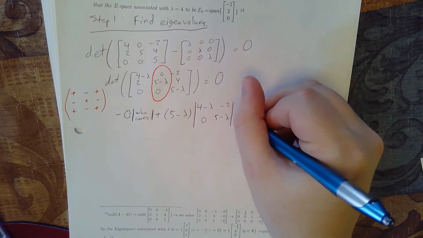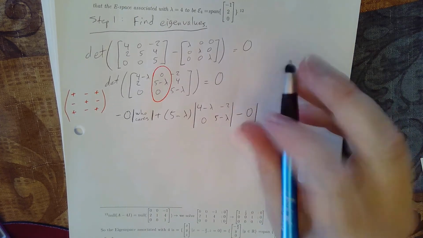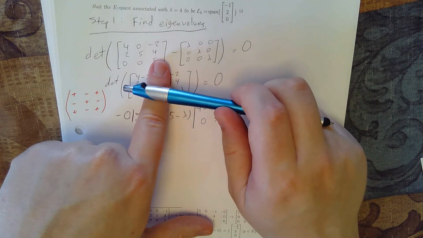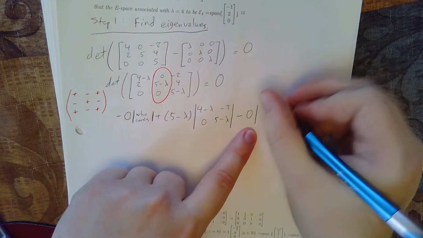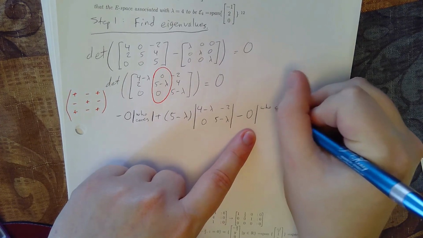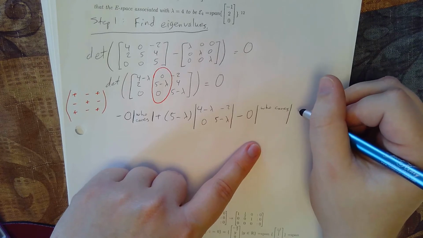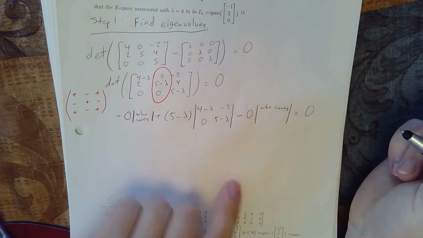Then we subtract 0 times the determinant of the matrix we get by removing that row and column, but again it's multiplied by 0, so we don't care. And this should equal 0.